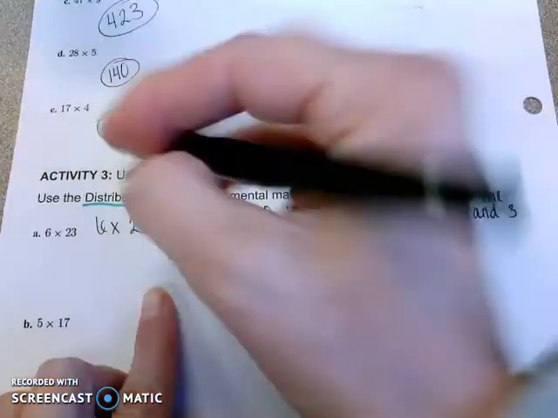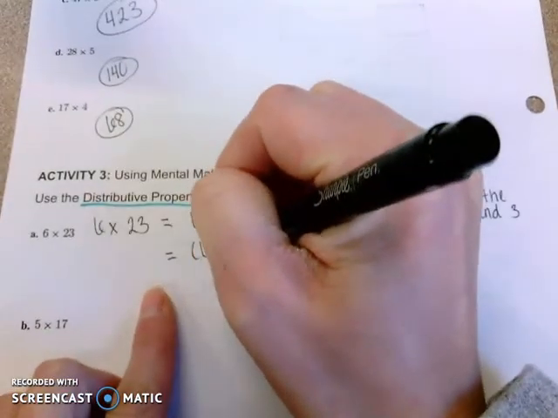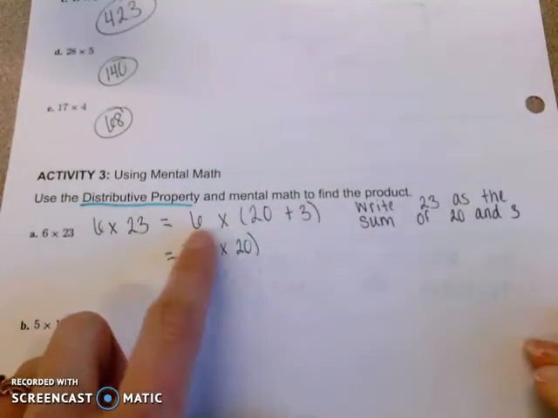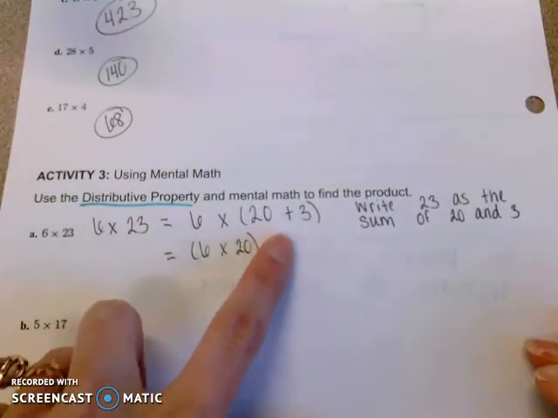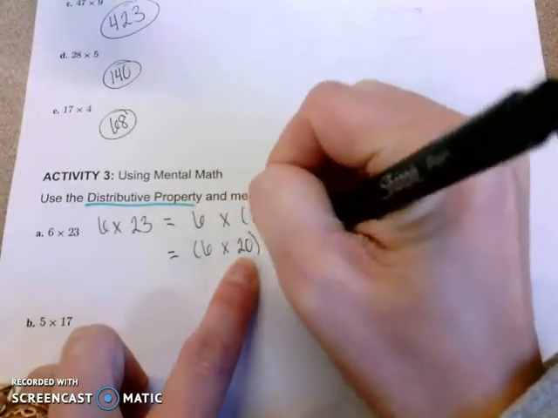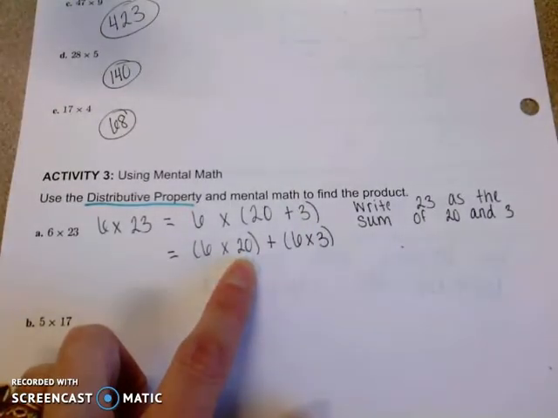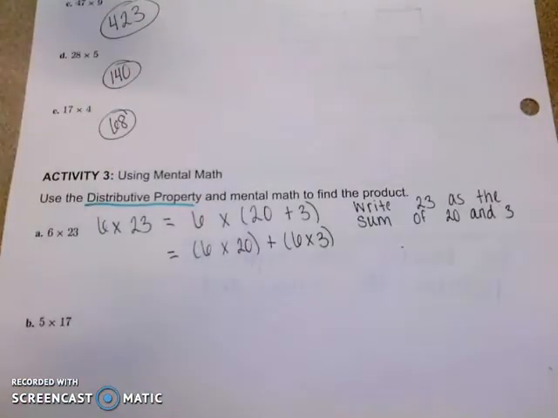So what that looks like, I now have 6 times 20, we're adding 6 times 3. So it's just like adding those two rectangles or using our mental math strategies like we did above.